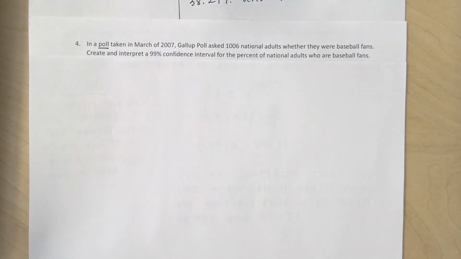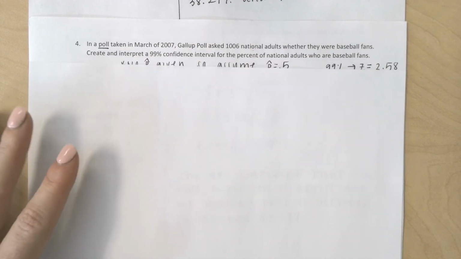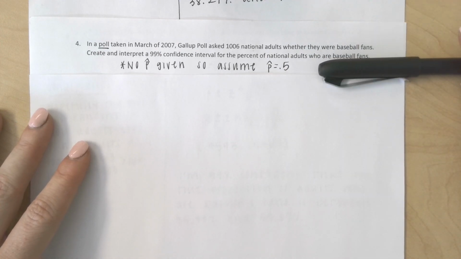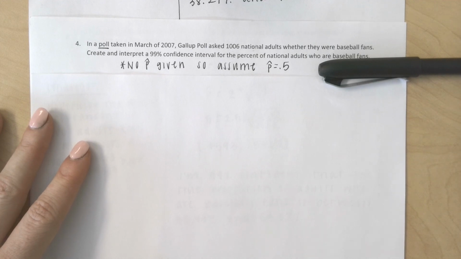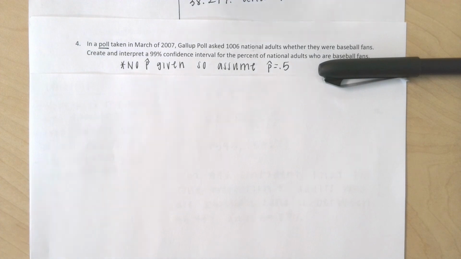They don't tell me what they found with those adults. So if they don't give you a percentage, then just use 0.5. If no p-hat is given, you want to assume that things are 50-50. That does not happen very often, but it does happen here and there.